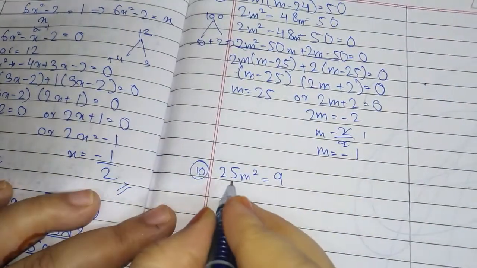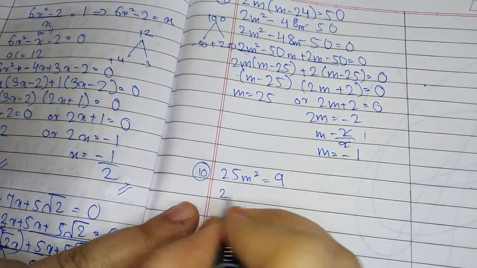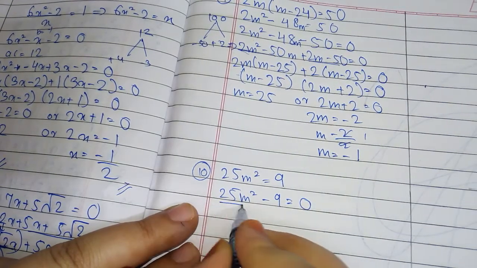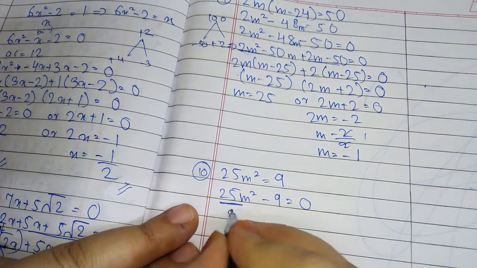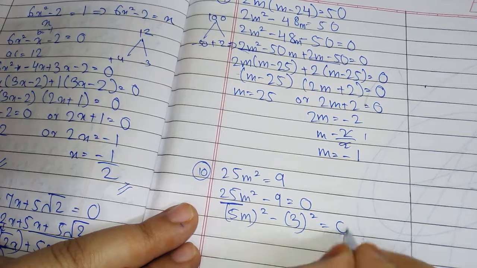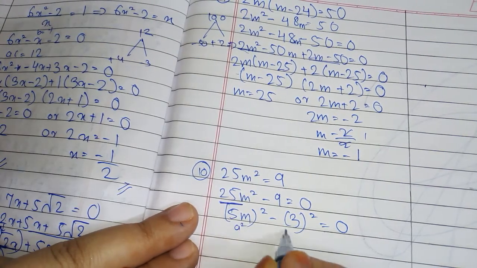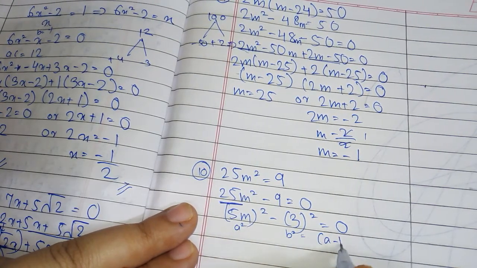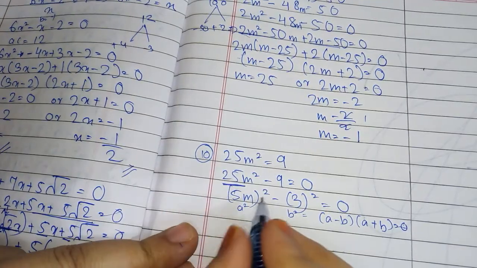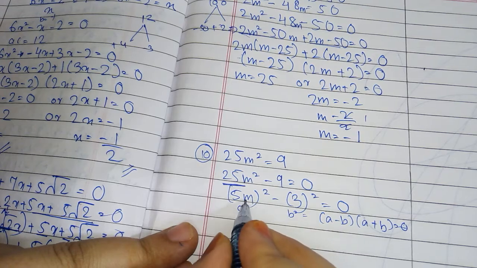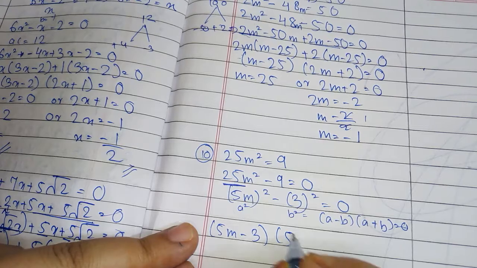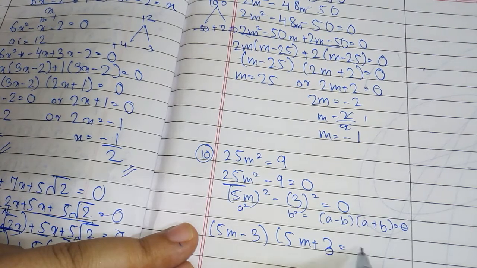Okay student, now question number 10 is 25m square is equal to 9. So let's rearrange this: 25m square minus 9 is equal to 0. Now here, this 25m square we can write as 5m whole square, minus this 9 we can write as 3 whole square, is equal to 0. Now this is in the form of a square minus b square, and the formula is a minus b into bracket a plus b. So let's apply this formula to this equation. So a is 5m and b is 3. So it becomes 5m minus 3, 5m plus 3 is equal to 0.